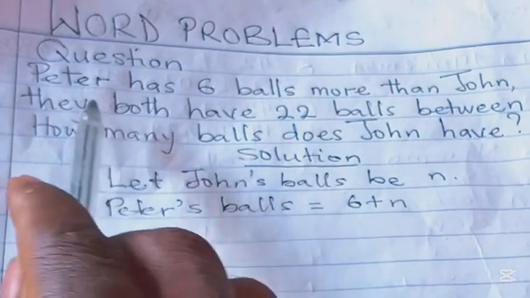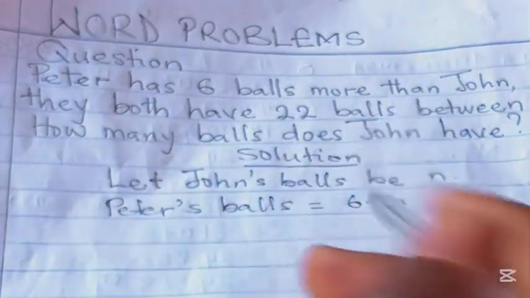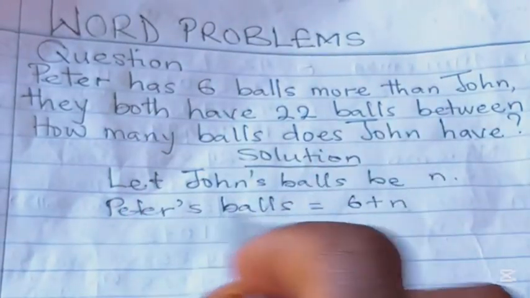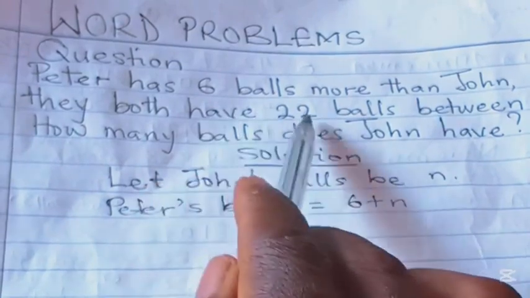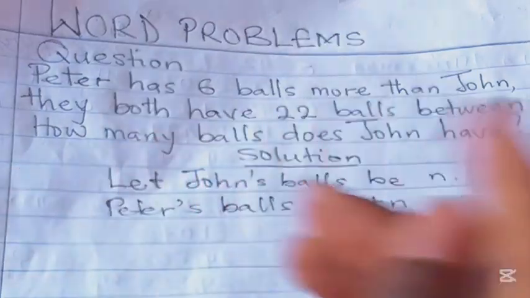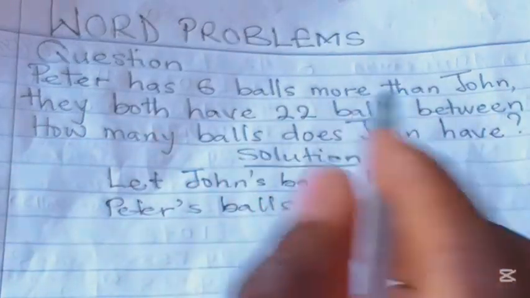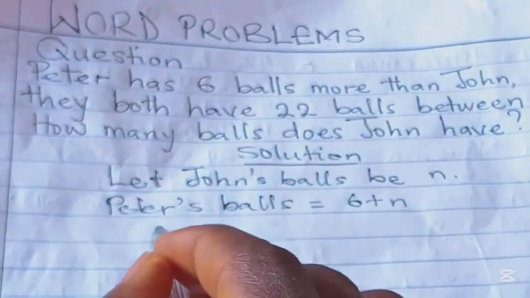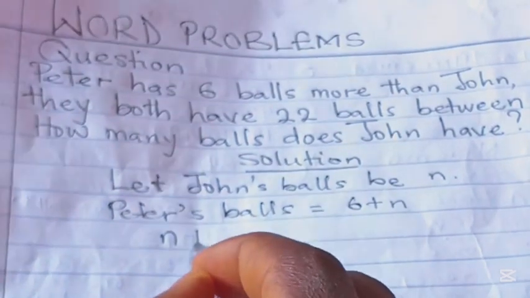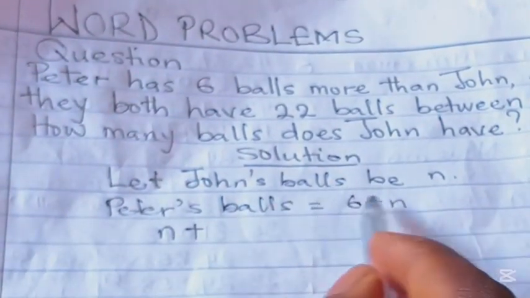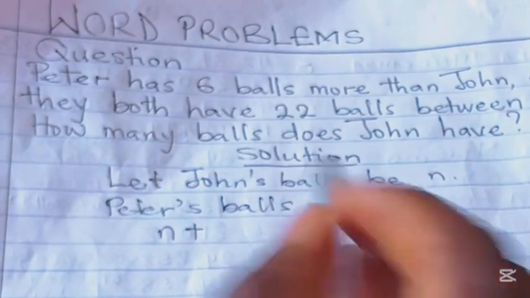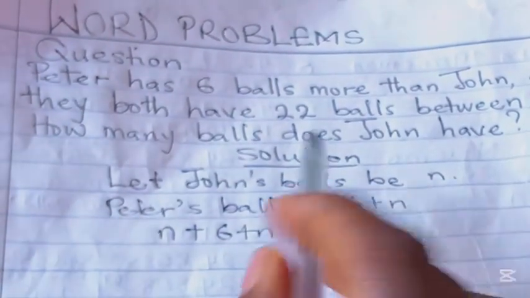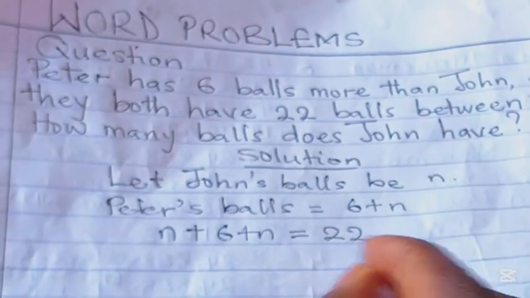Now, the next statement says they both have 22 balls. It means when you add up the number of balls of John to that of Peter, you will have 22 balls. So let us form an equation out of this. It means John's number of balls, which is n, plus Peter's number of balls, which is 6 plus n, will give you 22 balls, 22.